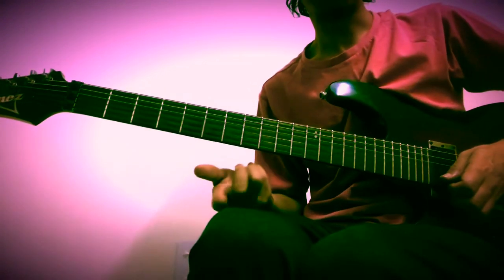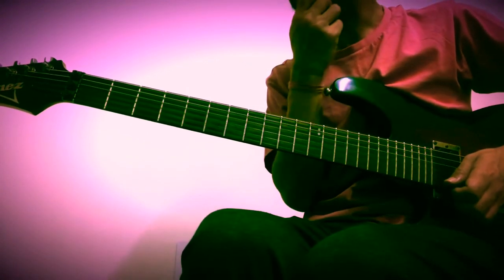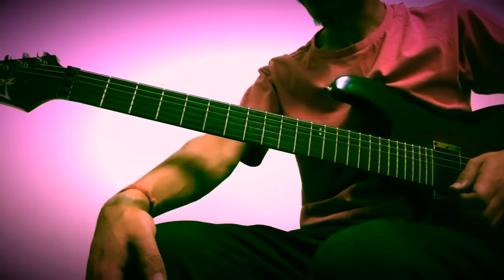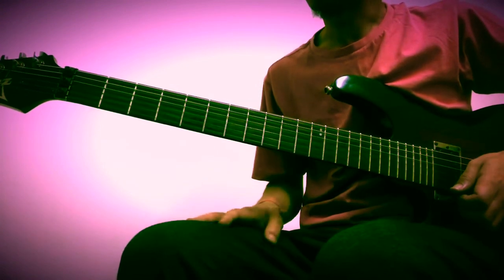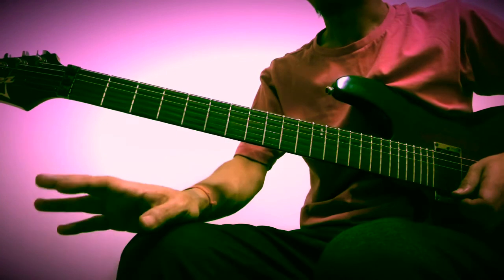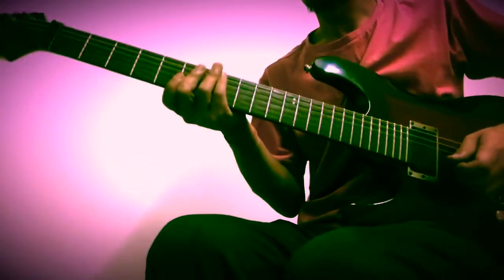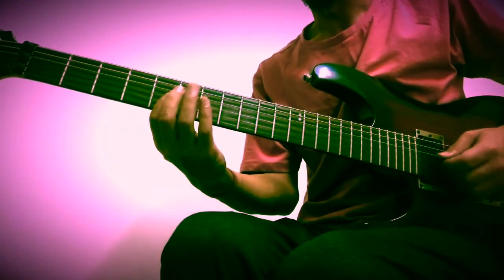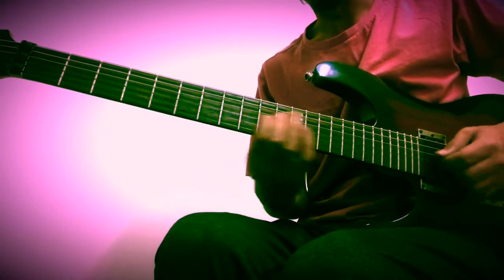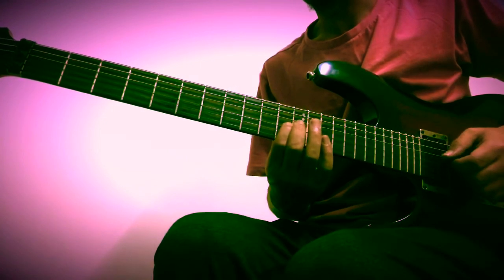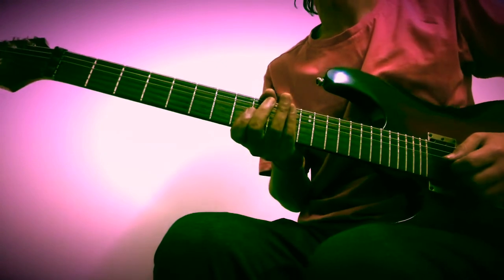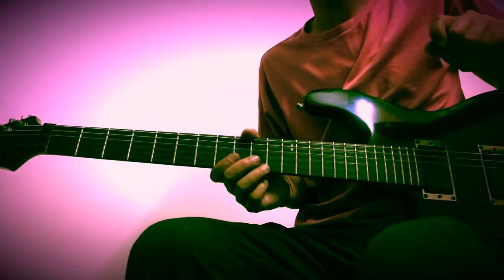Okay, let's talk about scales, three scales: the chromatic scale, the major scale, and the minor scale. The chromatic scale is called chromatic because it has a lot of tones and a lot of intervals in it. Chromatic means colorful, so it has a lot of colors like root, minor second, major second, minor third, major third, perfect fourth, tritone, augmented fourth, perfect fifth, and so on. So all the 12 notes. The chromatic scale is the scale which has 12 notes.